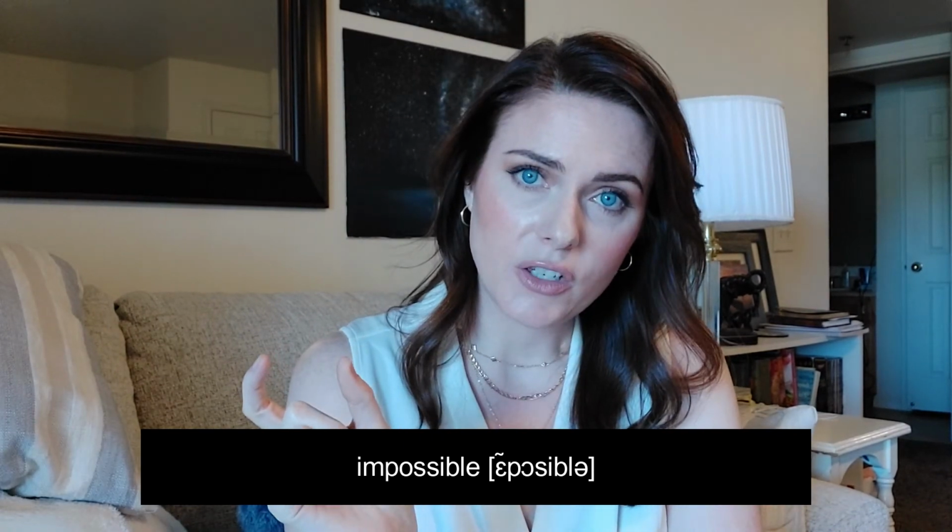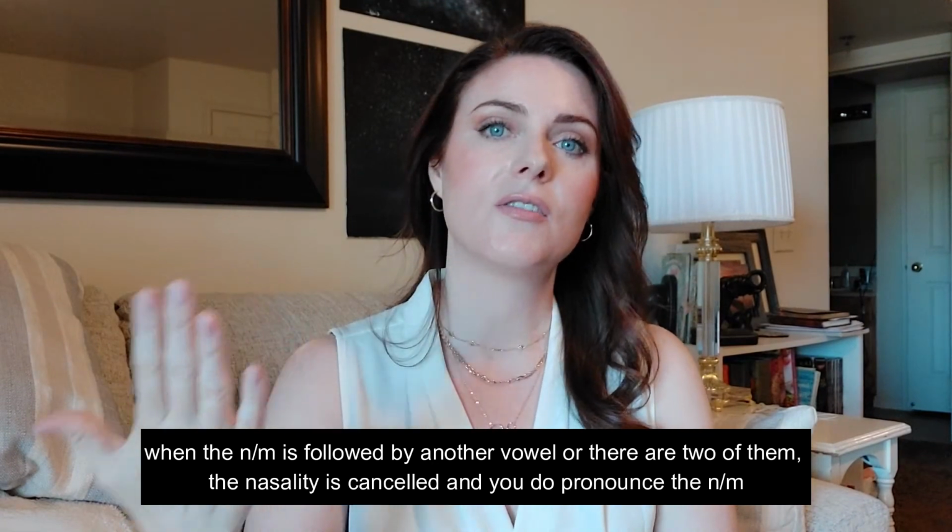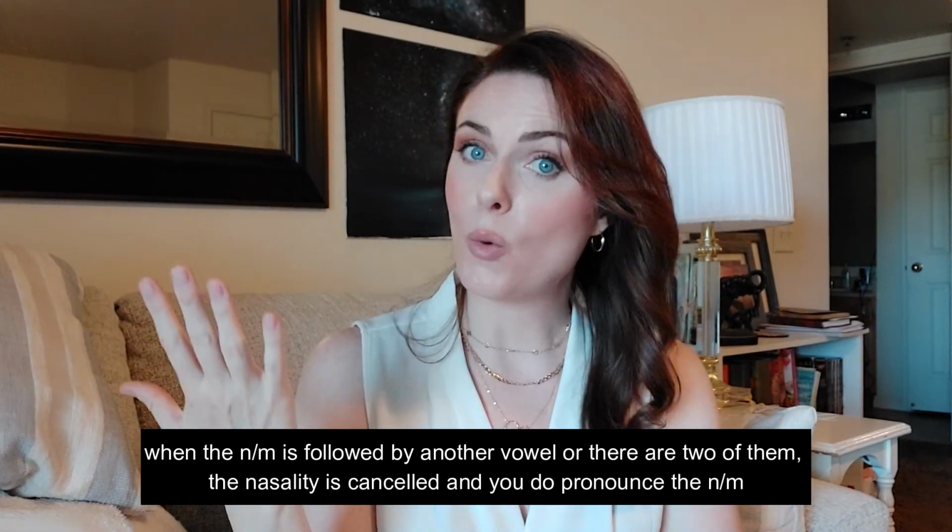It's the I-M combination and you do ɛ̃. But you don't say the M. You don't say impossible. You say impossible. Impossible. There are rules that will tell us when we pronounce that. And it's as simple as whether or not the M is followed by another vowel or whether there are two of them. Okay? So we'll get to that.